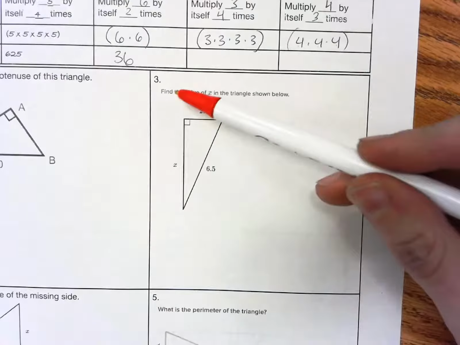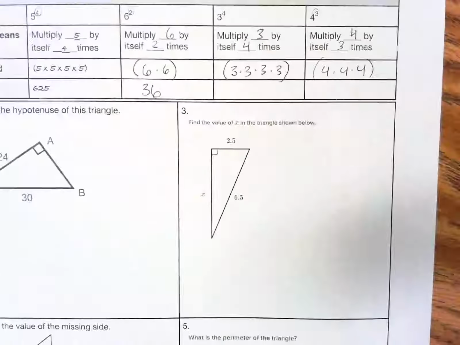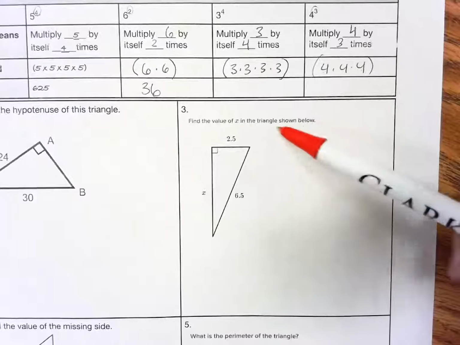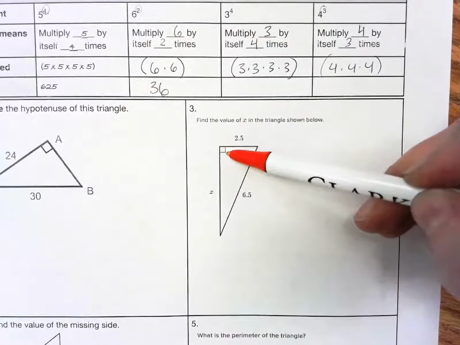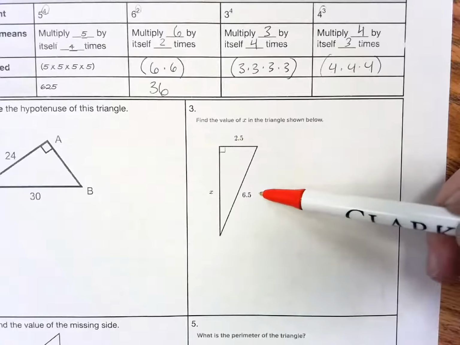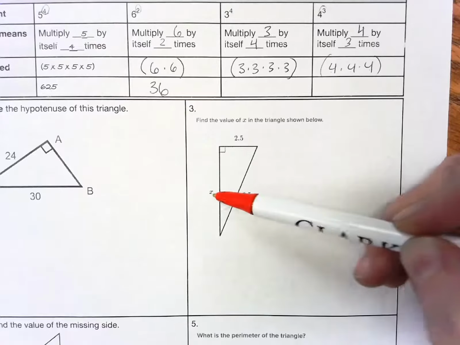This is question number 3 from homework number 11. The question says, find the value of x in the triangle shown below. So if we look at this triangle, we have a right triangle. We have this as a known value, 2.5, and this as a known value, 6.5, and then we have x as an unknown value.